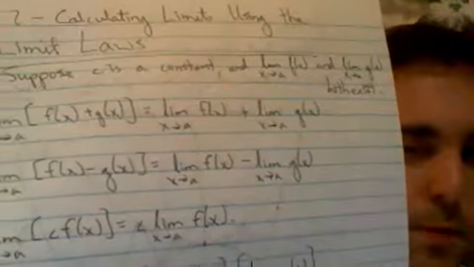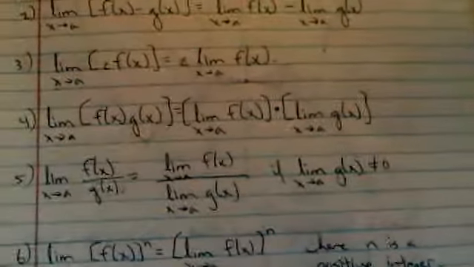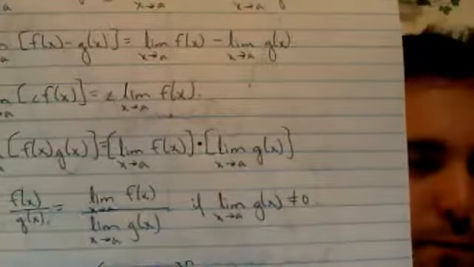Law 1 can best be summed up as saying that the limit of the sum equals the sum of the limits. The second law, the limit of a difference equals the difference of the limits. The third law, the limit of a constant times a function is equal to the constant times the limit of the function. The fourth one, the limit of a product equals the product of the limits. And the fifth one, the limit of the quotient is the quotient of the limits, provided that the limit of the denominator is not equal to 0.